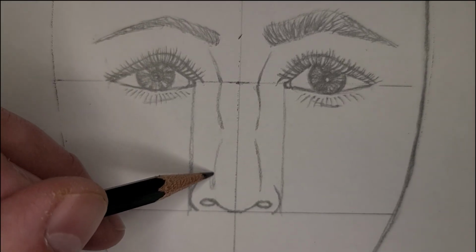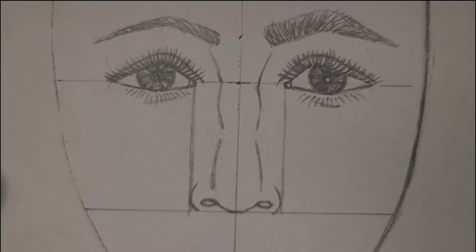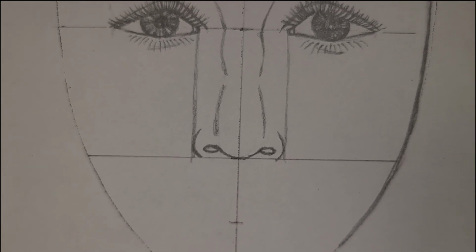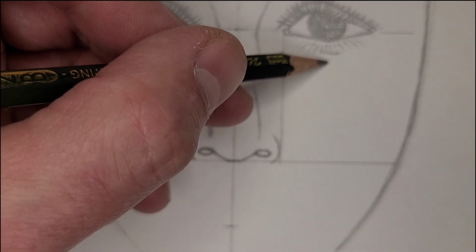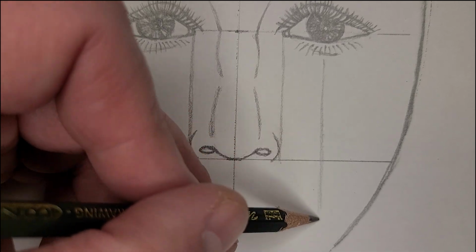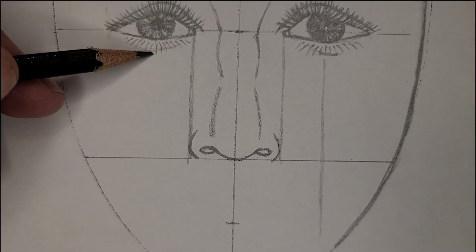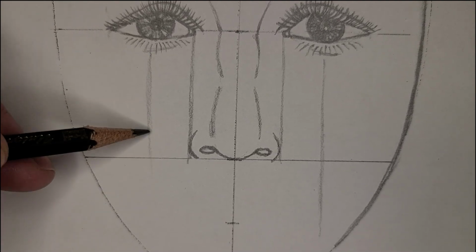All right, now we have finished with the basic lines for the nose, and what I'm going to show you next is how to draw the mouth. So for the mouth, we're going to drop a line coming from the center point of the eyes. And again, this line will get erased, so you're not going to want to keep it forever. This is just a temporary line. And you're going to do the same thing from the other side, halfway into the eyes. Draw a nice straight up and down line.